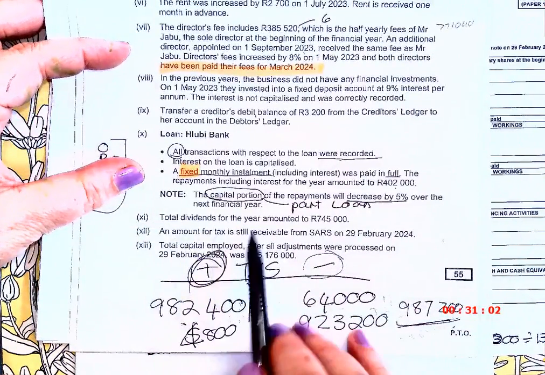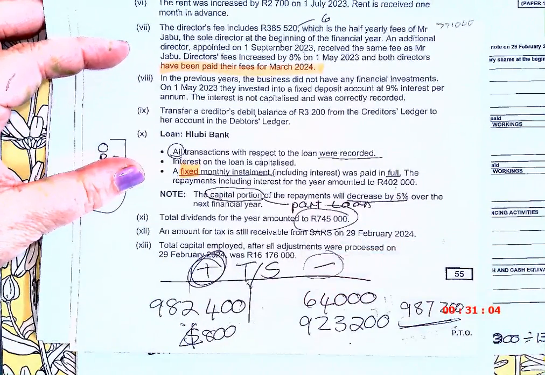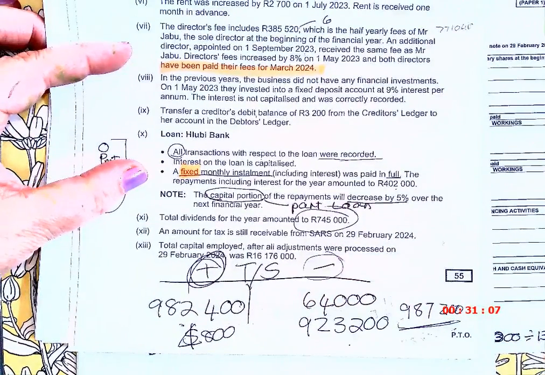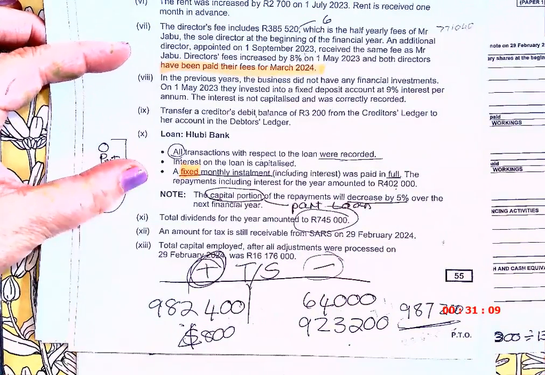Okay, now. Total dividends for the year amounts to 745. What do I know is total dividends?